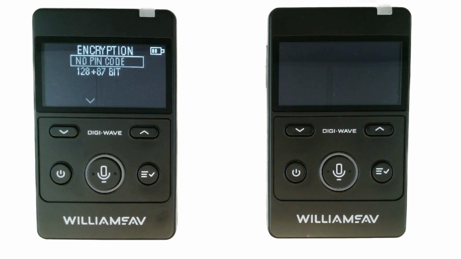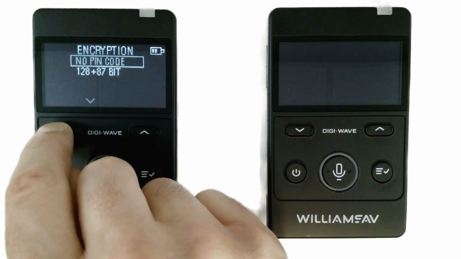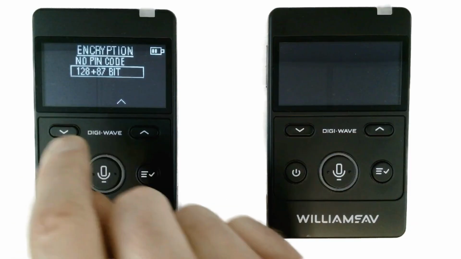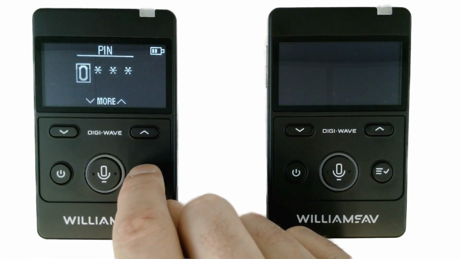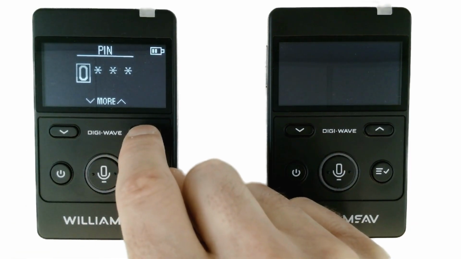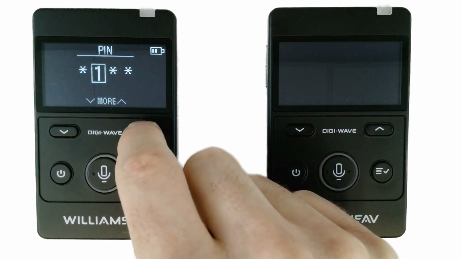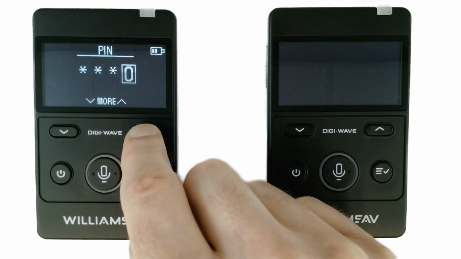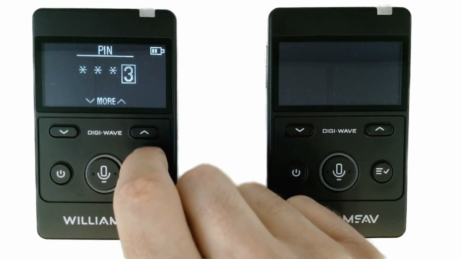The 2 available options are No PIN Code or 128 plus 87-bit encryption. This one uses AES 128-bit encryption combined with the 87-bit encryption from the 300 compatible setting. This level of encryption requires setting a PIN code for additional security.